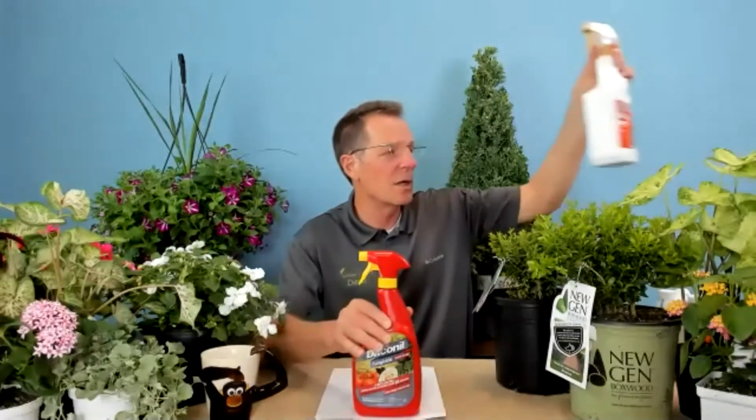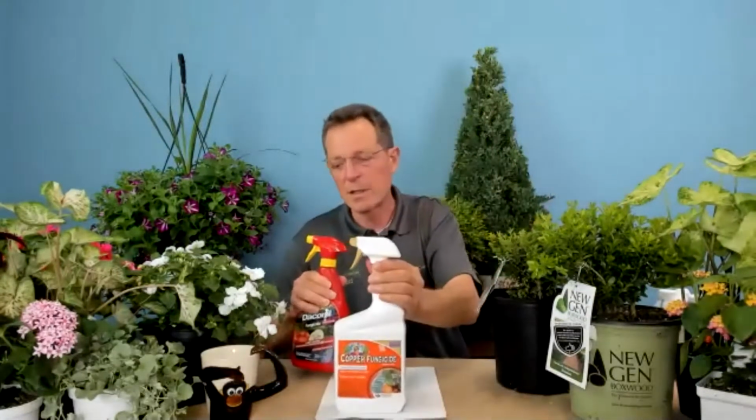If you want to go with something in between, copper is a natural product. It's approved for use in organic gardening. You can spray it on your tomatoes. We may get some suppression of blight, but it doesn't give quite the same effectiveness as something like the Daconil does.